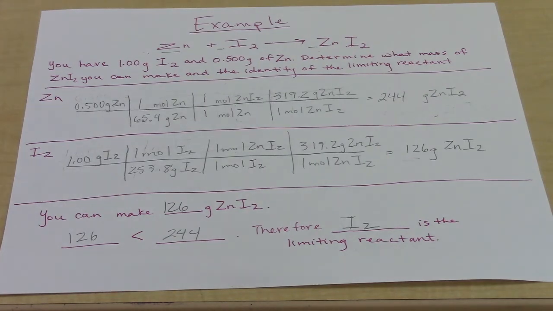So that's my example. I hope that helped you. You should find some other examples and try and work them yourself.